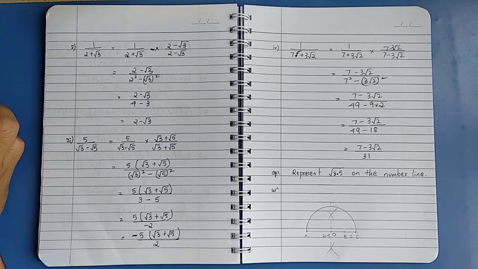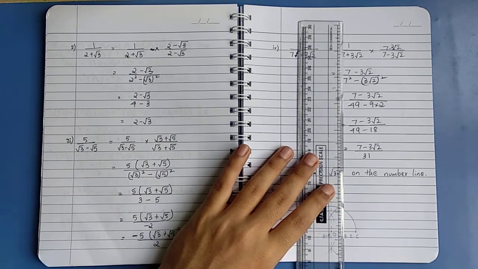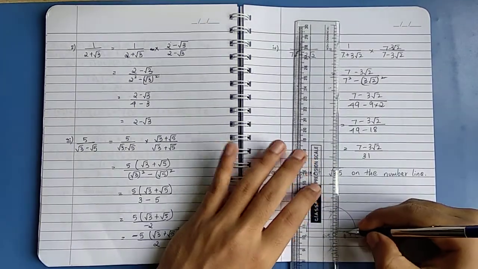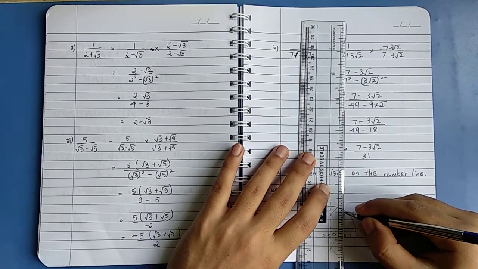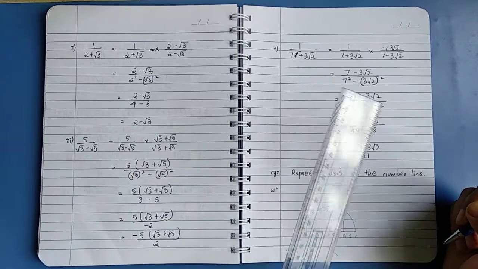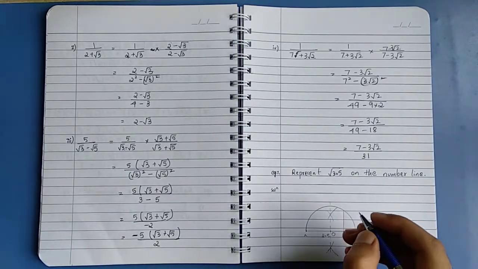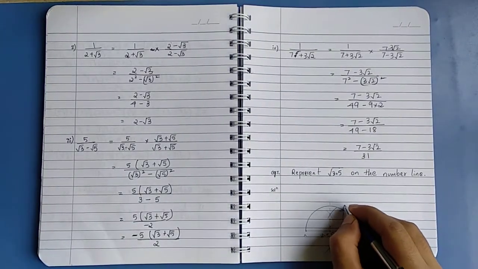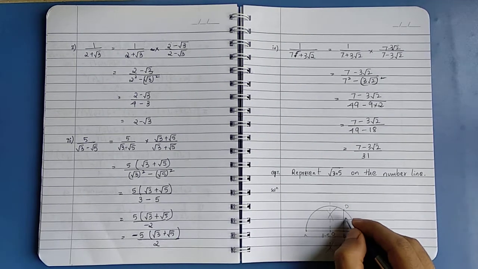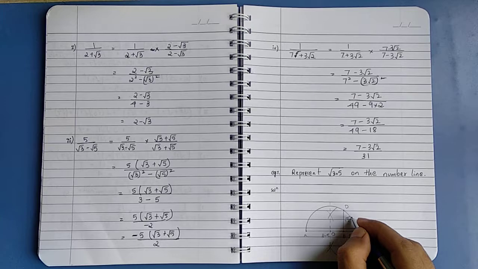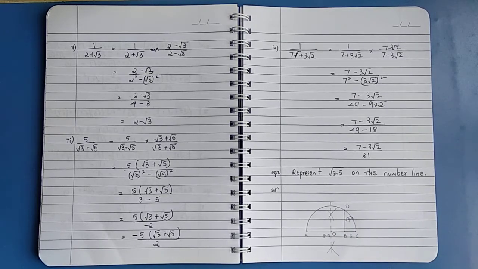Next step, we'll keep this point at P, and we'll make a line to the top. Let's say this point we mark it as D. So this BD that we get is the value of root under 3.5.